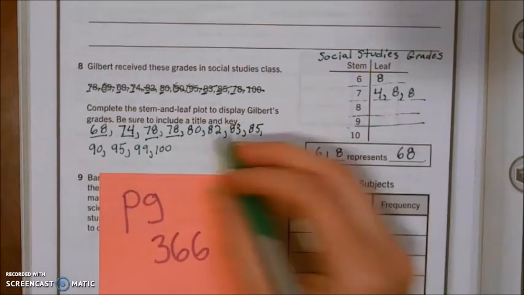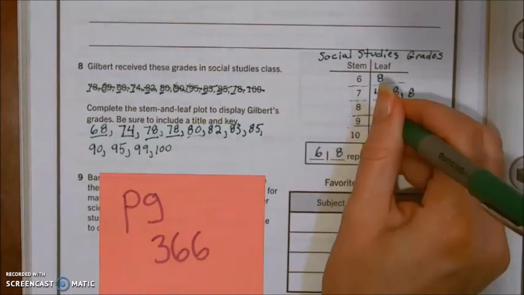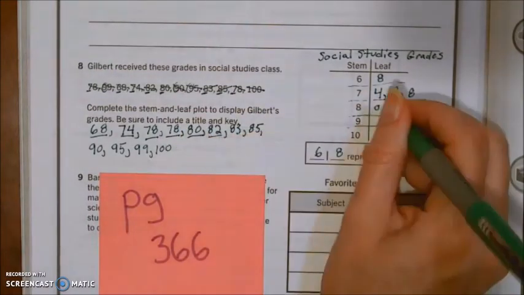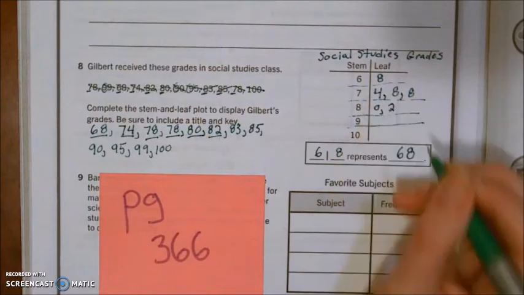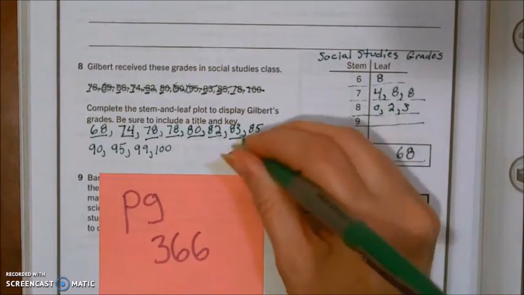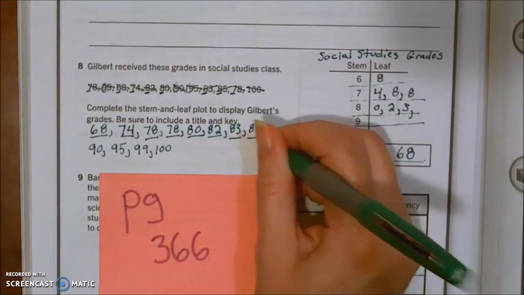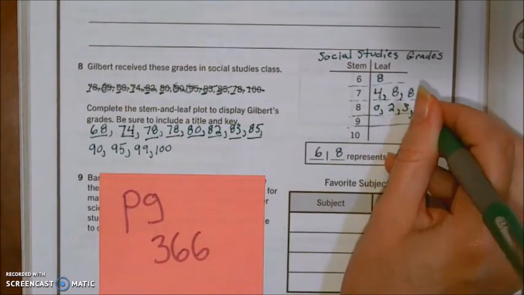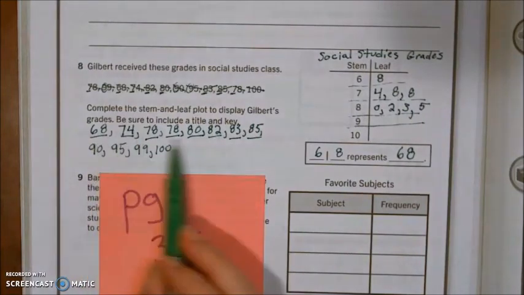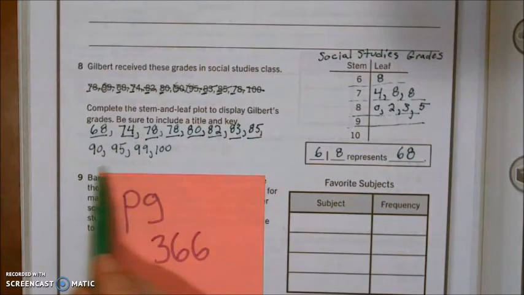Move down to the 80s. We have an 80 with a 0. Got that one. 82. Don't forget your commas. 83, comma, 85. Okay, we've done this whole top row here. And we just have to do these last 4.